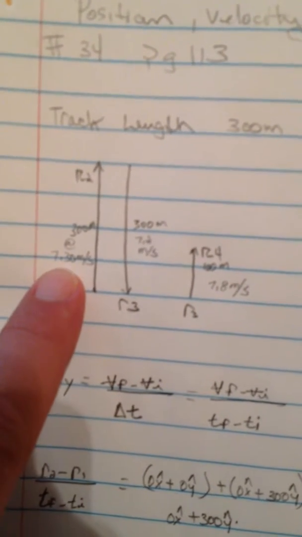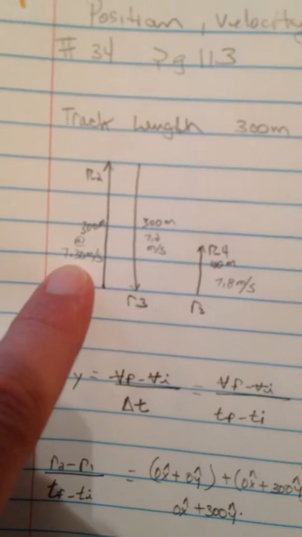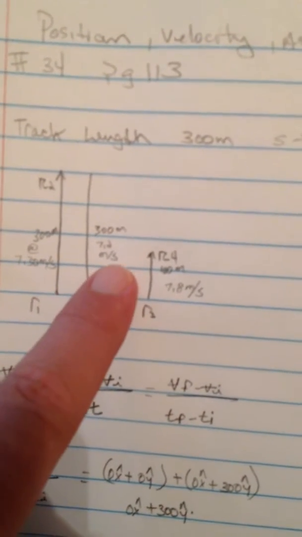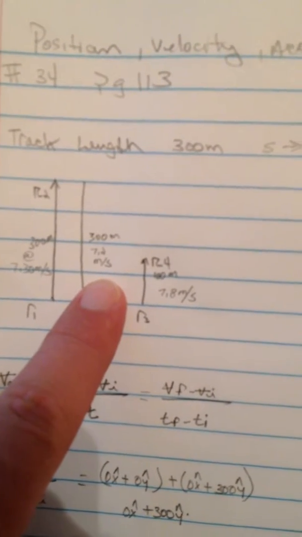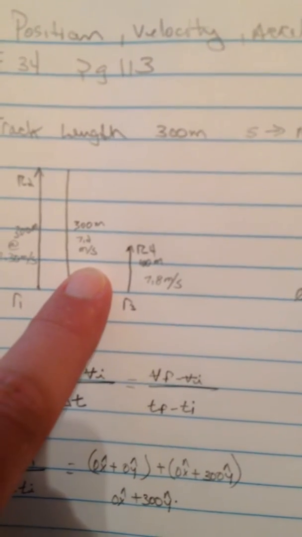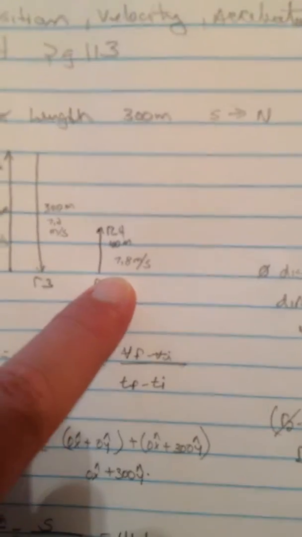Right here we also have 7.3 meters per second as the velocity on the first leg of the race. 7.2 meters per second is the second velocity of the race, the instantaneous velocity, as was the other one. 7.8 meters per second is the instantaneous velocity for that portion of the race.